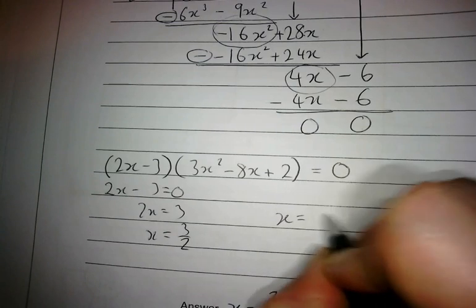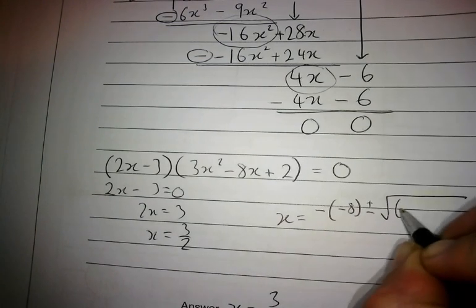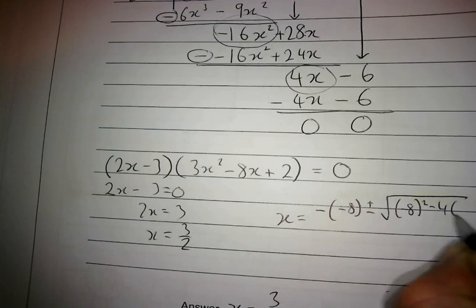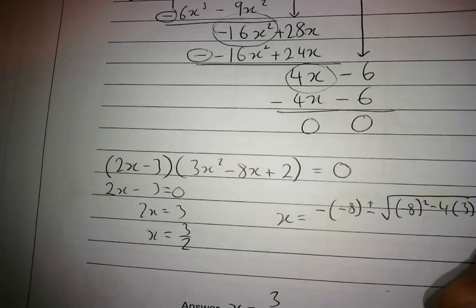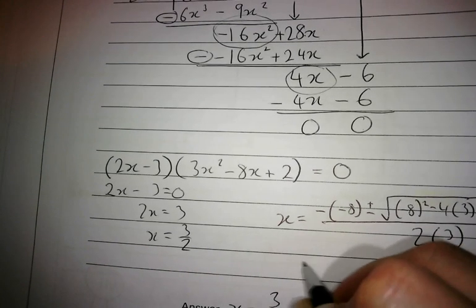So x is going to be minus 8 plus minus square root of minus 8 squared minus 4 lots of a lots of c all over 2 lots of a. Type that into my calculator.